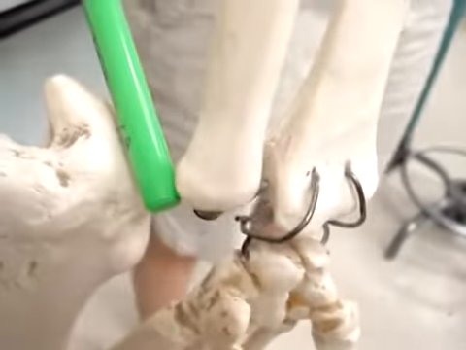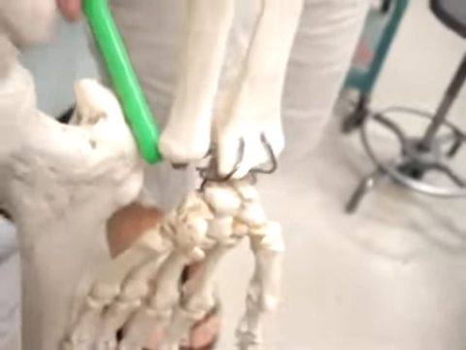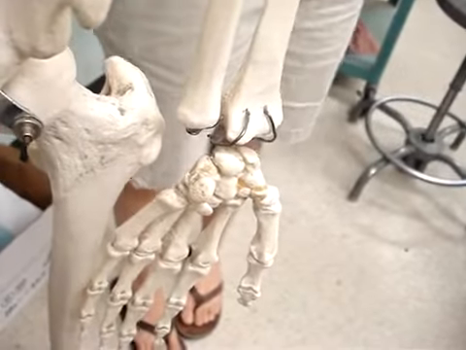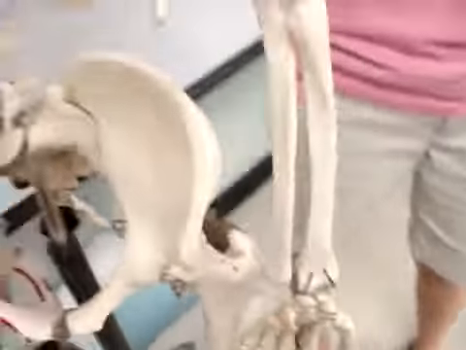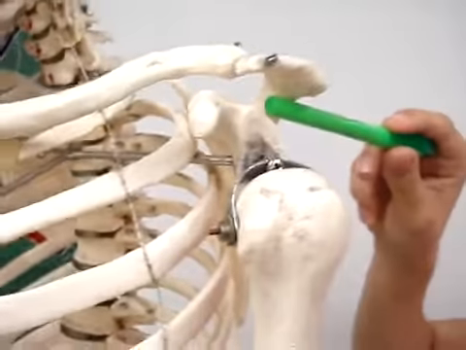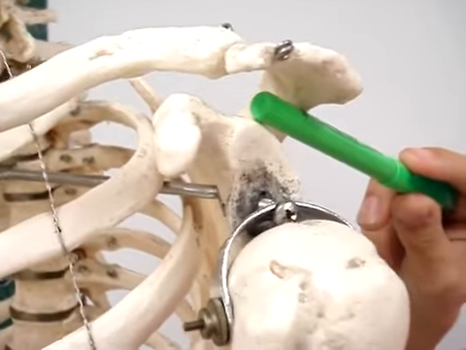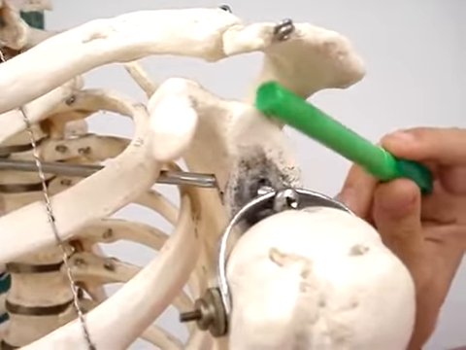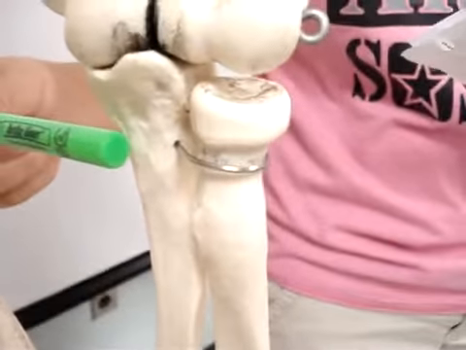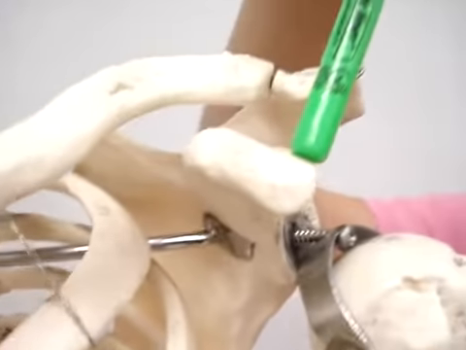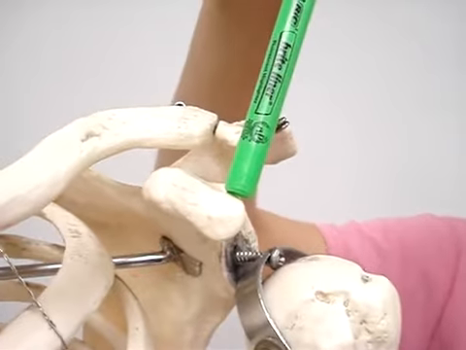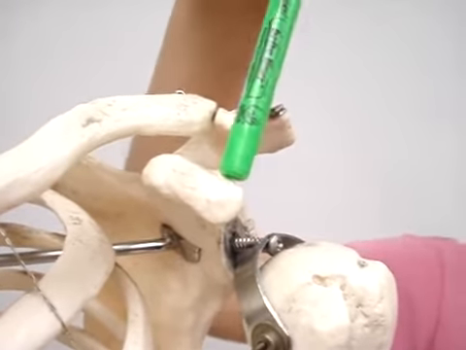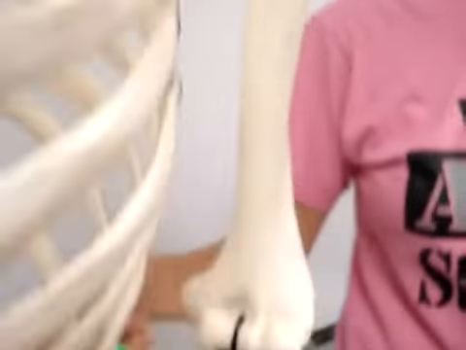The ulna. The biceps brachii, long head, originates on the glenoid tuberosity and inserts on the radial tuberosity. The short head of the biceps brachii originates on the coracoid process of the scapula and inserts on the radial tuberosity.